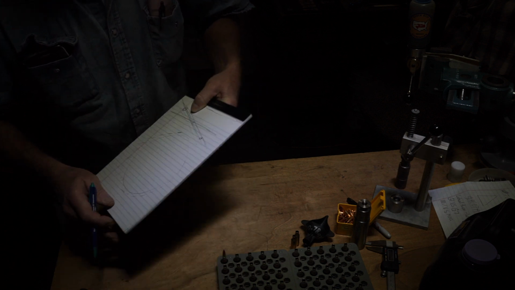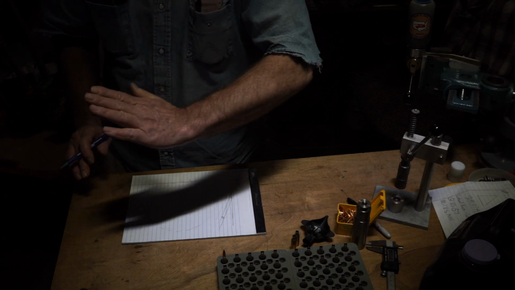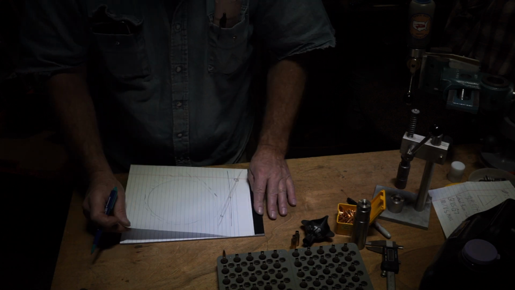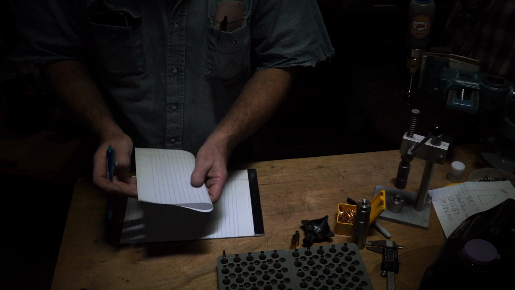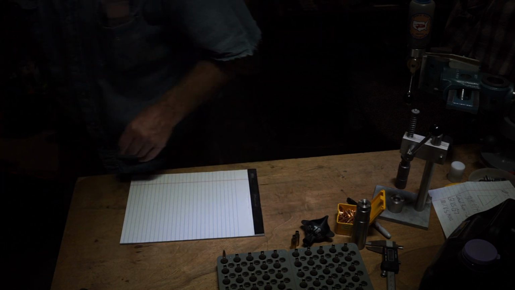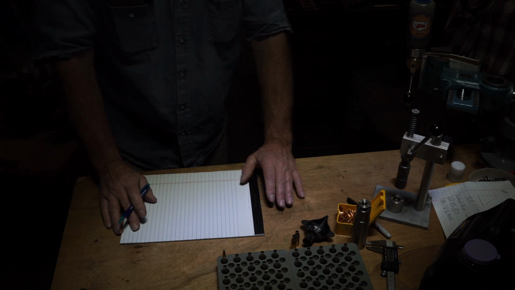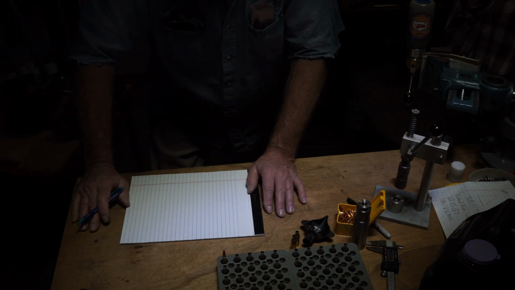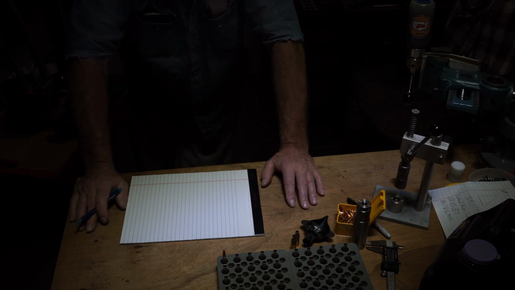So you get these people saying bullets get overstabilized and they fly nose high. Well, on the moon they would. But here on Earth they don't, because there's a mechanism that keeps them from doing that, and it's a mechanism that doesn't exist on the moon. Gravity exists in both places.